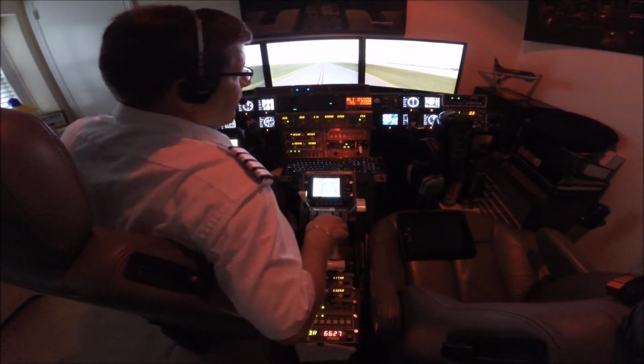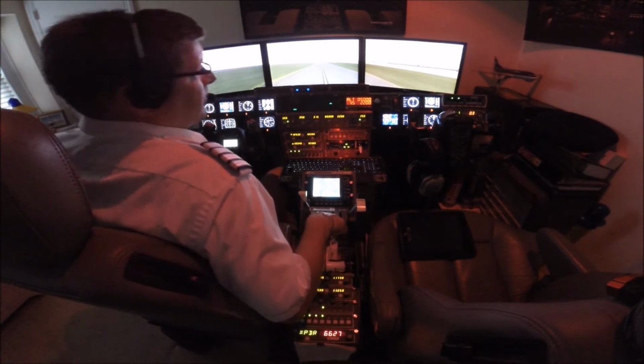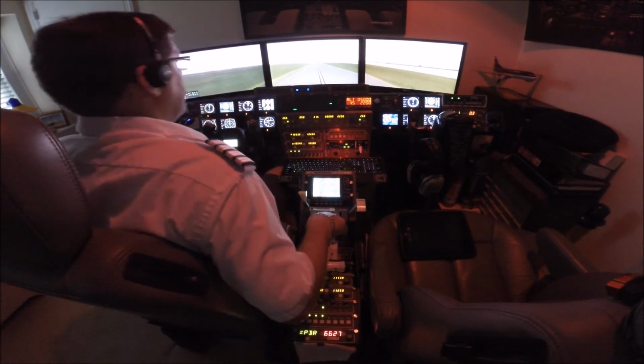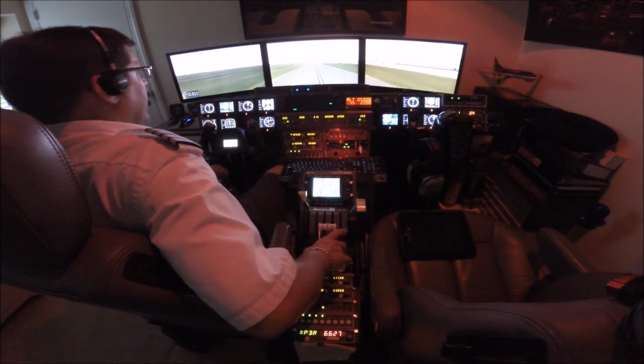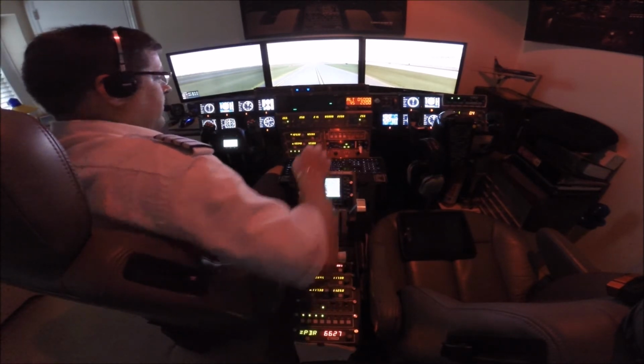And our fuel is set. We have 3,000 pounds of fuel. So we're not very heavy, which is why we can take the shorter runway.